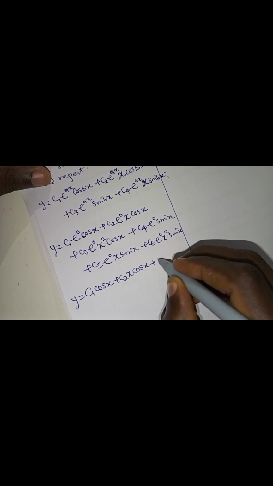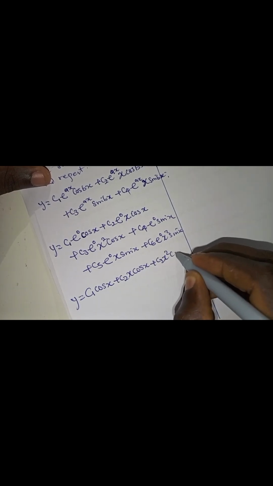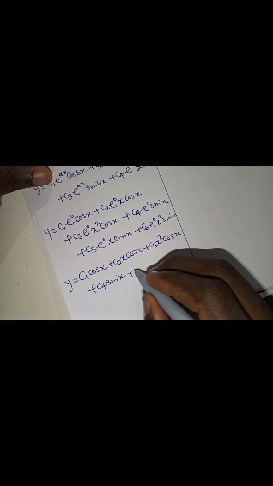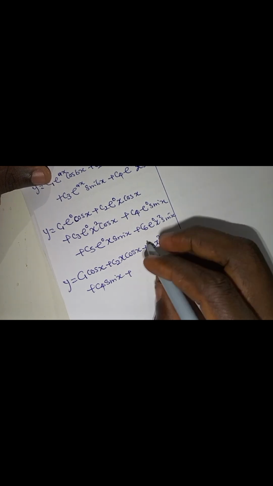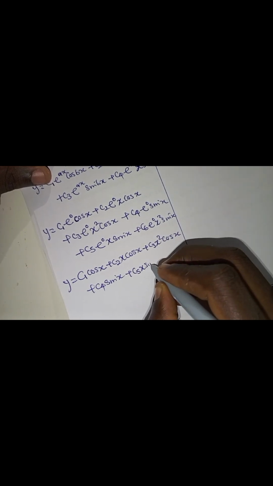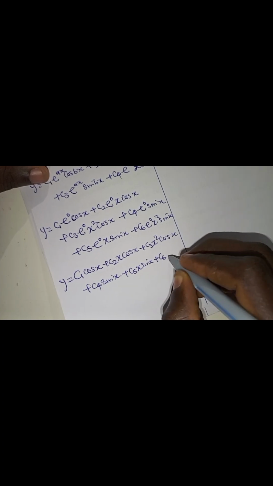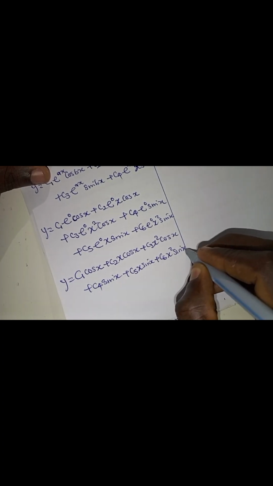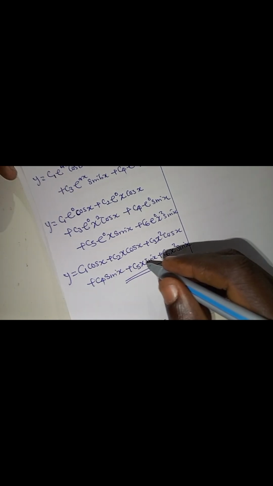So my y here becomes, since exponential to power 0 is 1, c1 cos x plus c2 x cos x plus c3 x squared cos x, then plus c4 sin x, plus c5 x sin x, and lastly c6 x squared sin x. This becomes the answer to the problem.